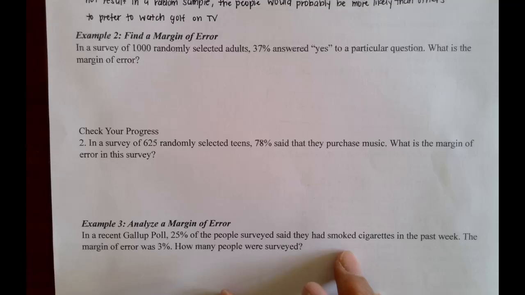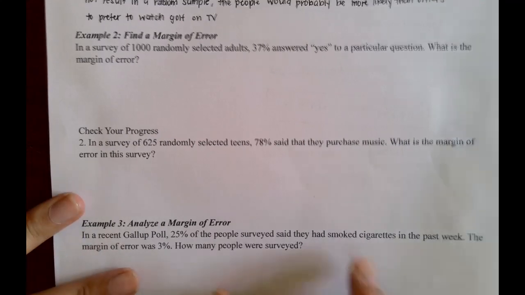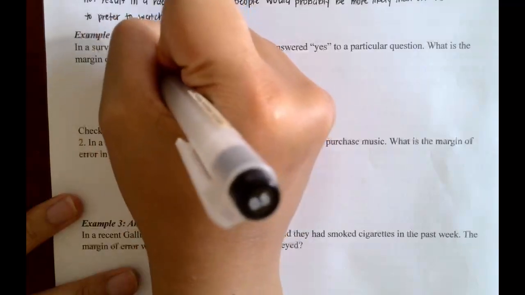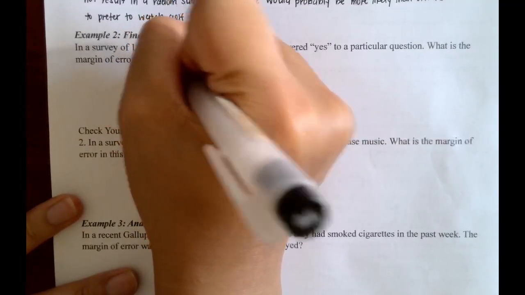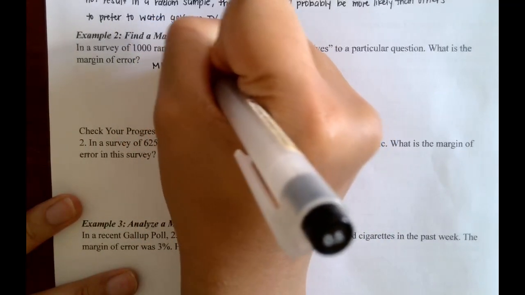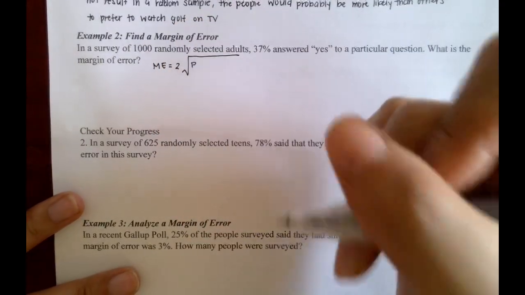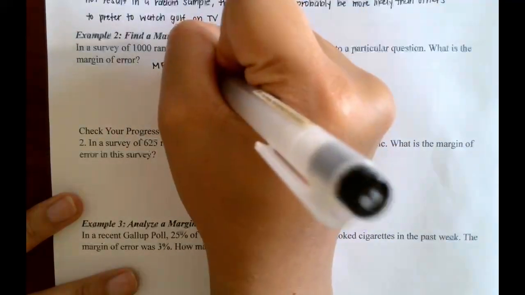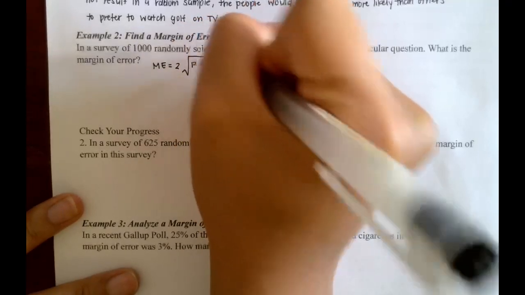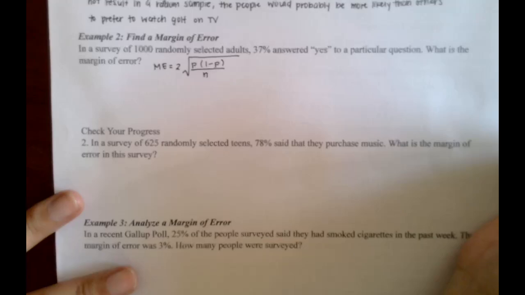So here we have, in a survey of 1,000 randomly selected adults, 37% of them answered yes to a particular question. What is the margin of error? Okay. So margin of error equals 2 times the square root of P, where P stands for the percentage responding in a certain way, times (1 minus P) over N, and N is our sample size.